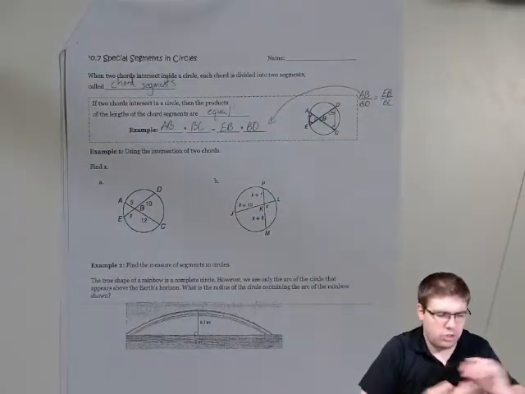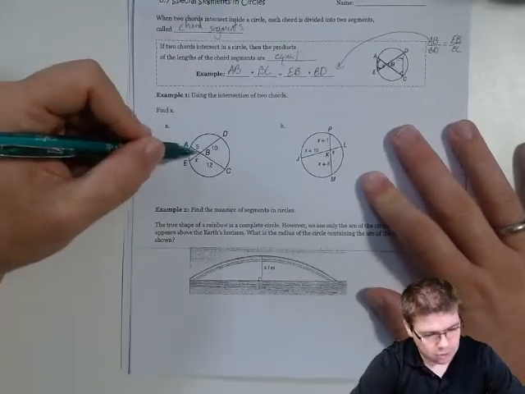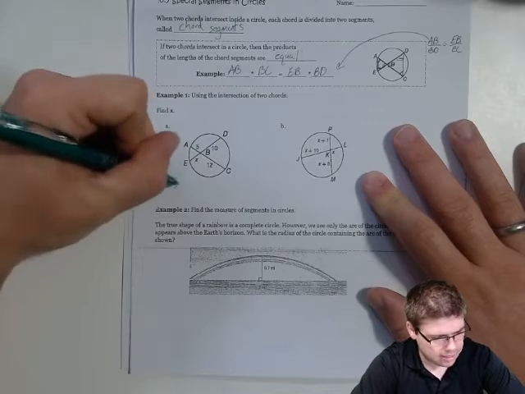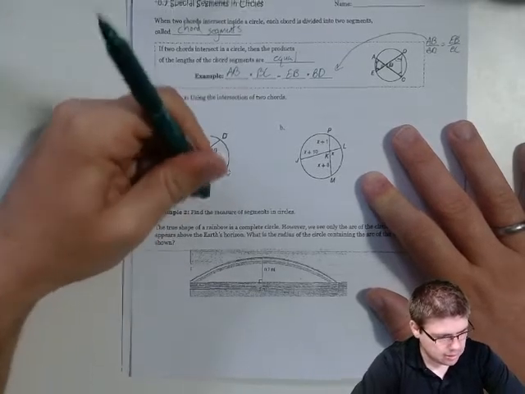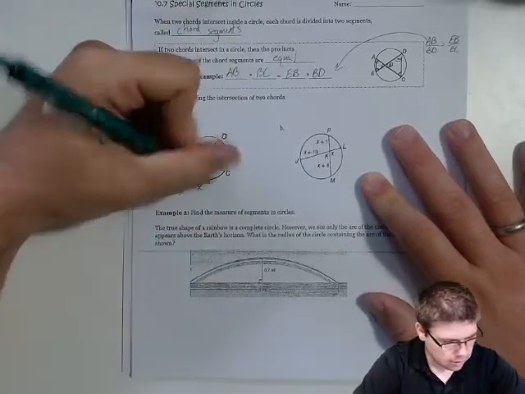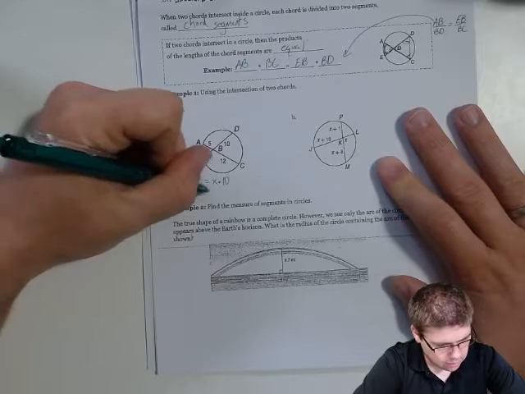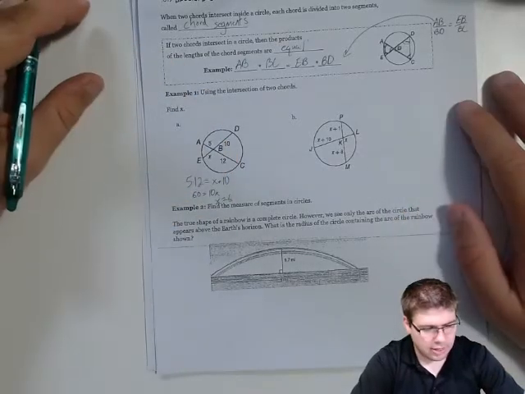But it can be really convenient to just go straight to the idea that these things multiply. So in this case, those chord segments multiply. AB is 5 times BC is 12, so 5 times 12 is equal to x times 10. And solving, we get 60 is equal to 10x, so x is 6 for that one.